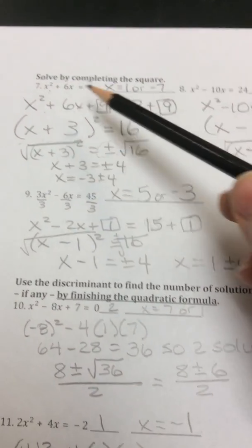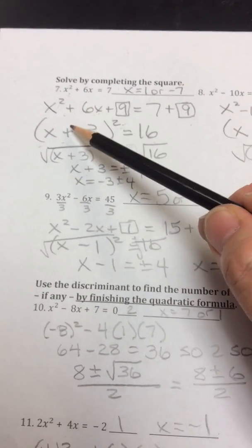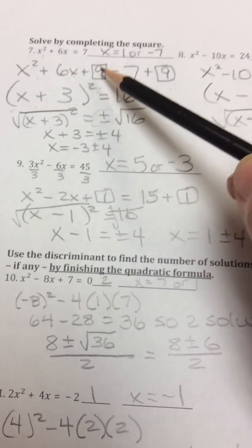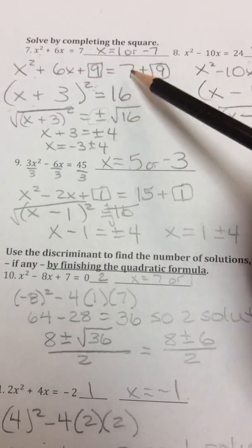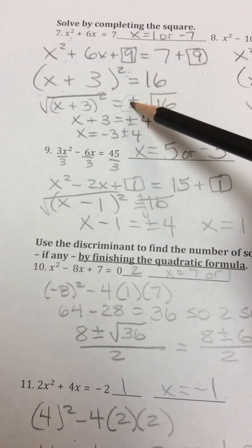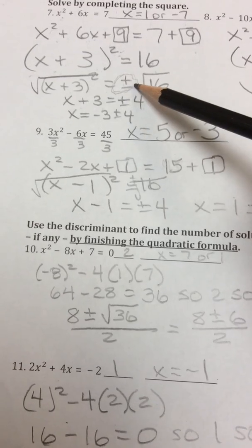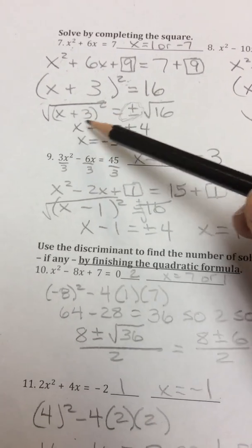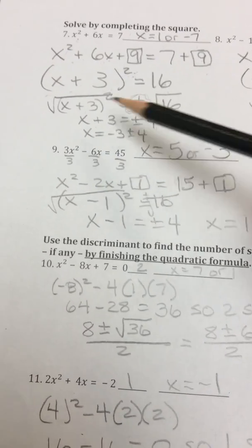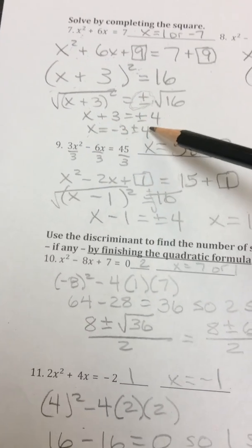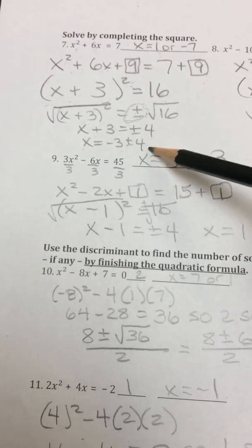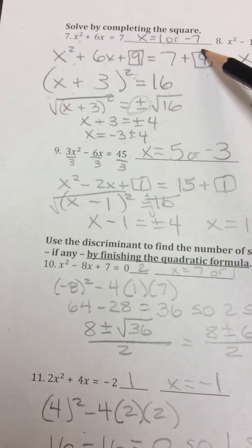squared. Okay, now, x plus 6 divided by 2 is 3. Square it, add 9 to both sides. 7 plus 9 is 16. Now take the square root of both sides. Remember that plus or minus there, that positive or negative root. X plus 3 equals positive or negative 4. Subtract 3 from both sides. X equals negative 3 plus or minus 4. Negative 3 plus 4 is 1. Negative 3 minus 4 is negative 7.